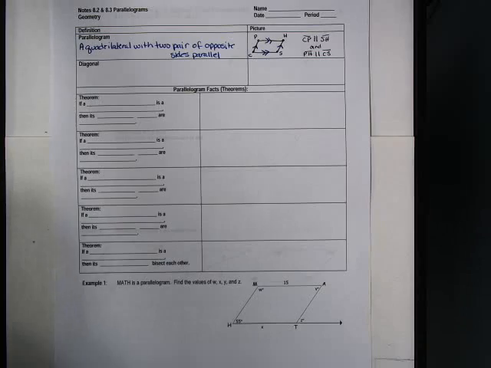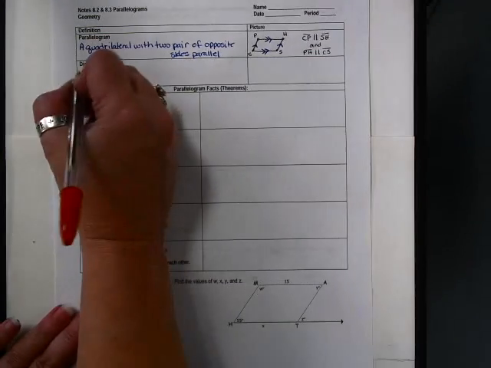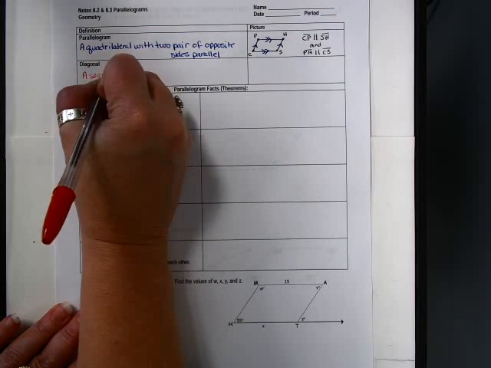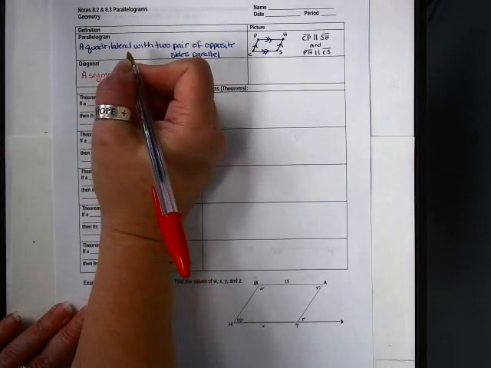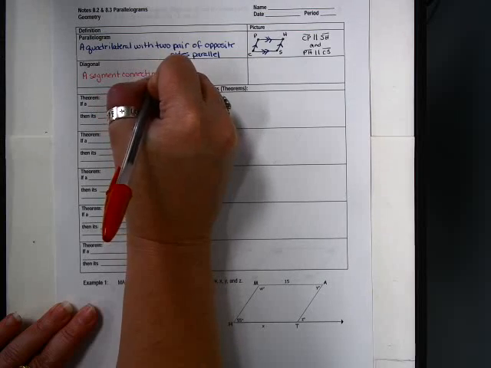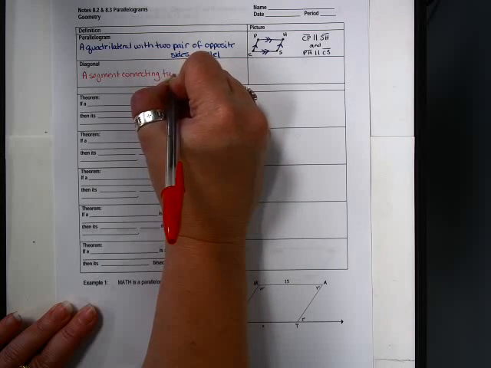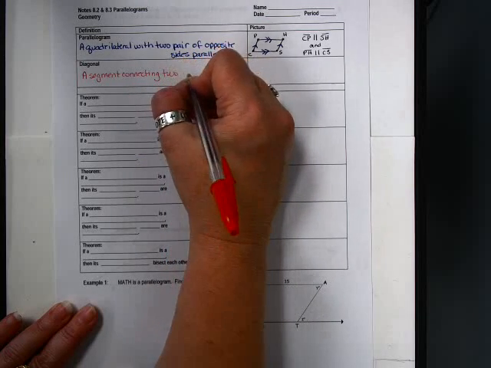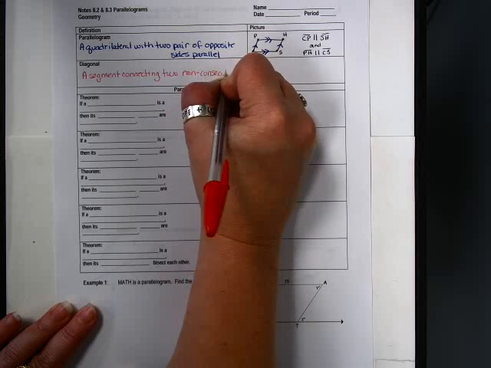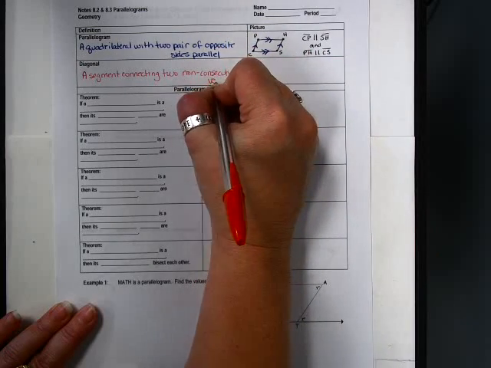Okay, diagonal. Now diagonal we covered in the last lesson, 8.1. Remember, it is a segment connecting two non-consecutive vertices, and remember that just means they can't be side by side or next to each other.